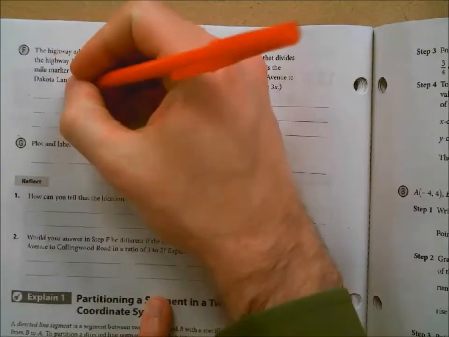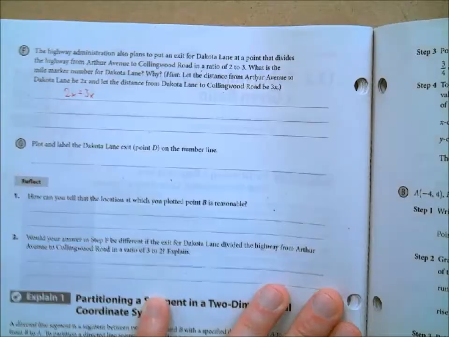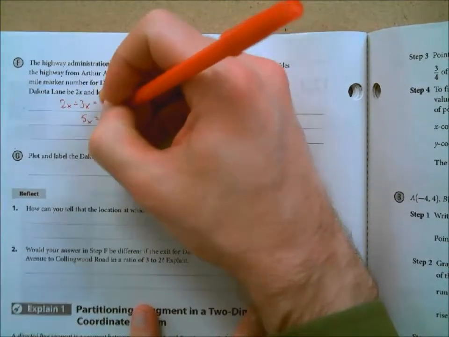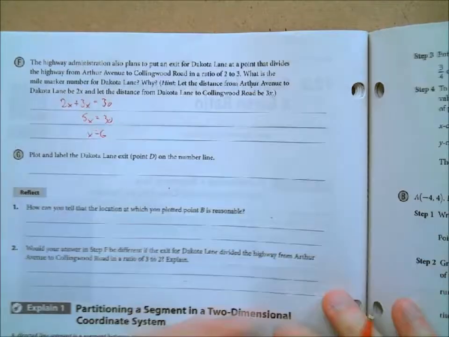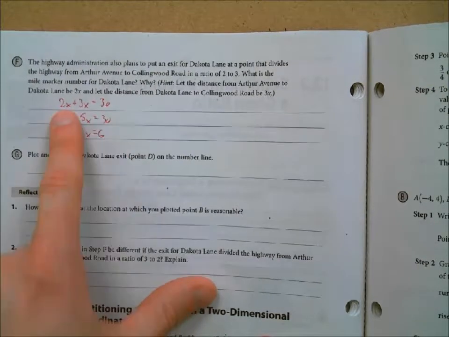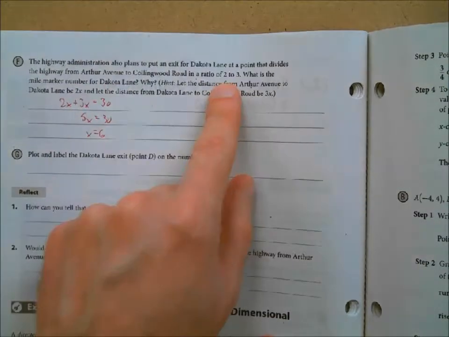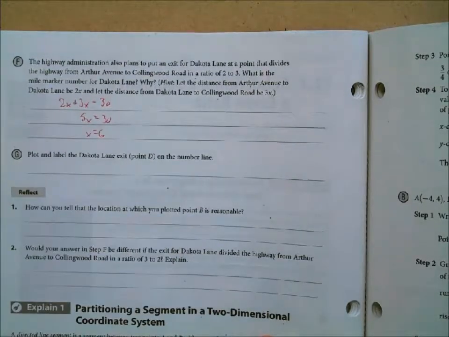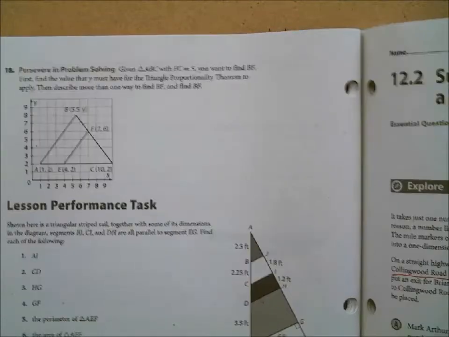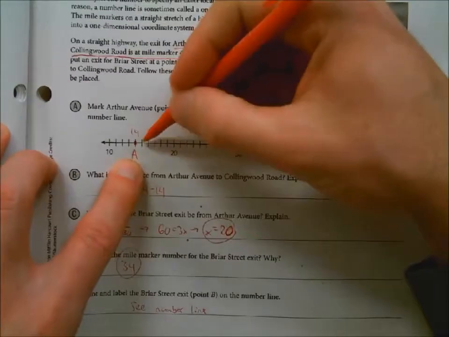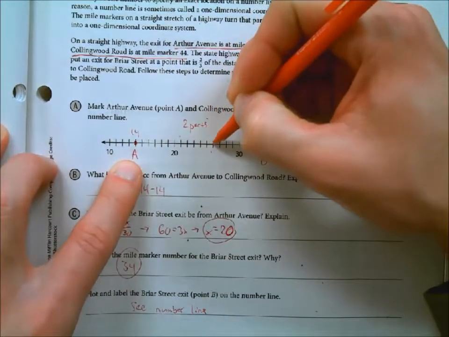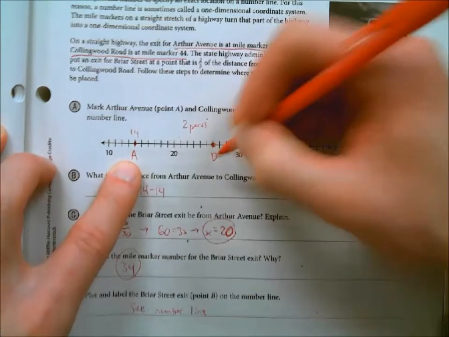Yeah, so 2 parts plus 3 parts has to equal a total of 30. So it's 5x equals 30. And so x is 6. So an individual part is 6 units long. Okay? But we want to go 2 parts in from Arthur Avenue, right? Ratio of 2 to 3. So we want to go 2 parts in from Arthur Avenue, which means how far do we want to go from Arthur Avenue? I heard 12. So we're going to go from A, go in 12. Okay, so 12 plus 14 is 26. So 21, 2, 3, 4, 5, 6. There is that Dakota Lane.